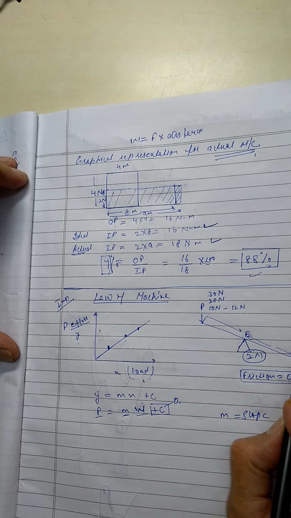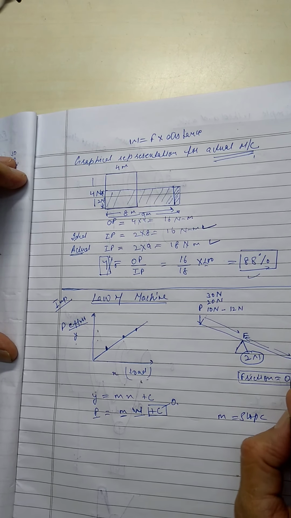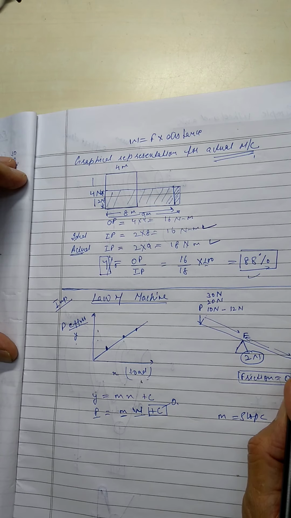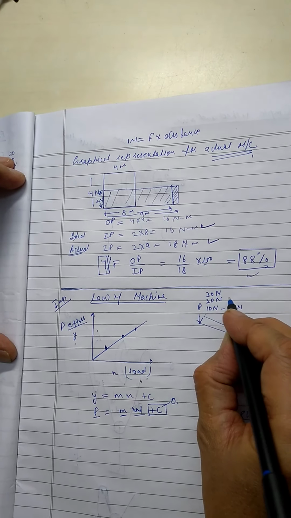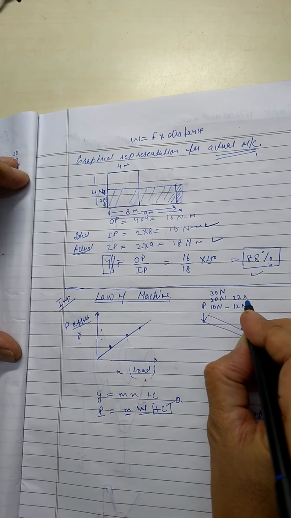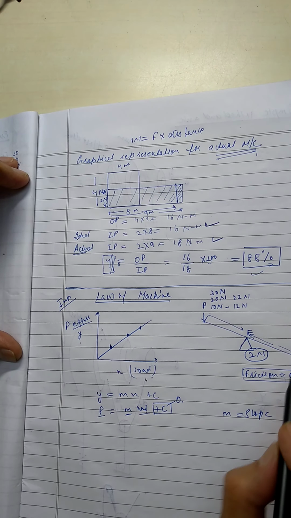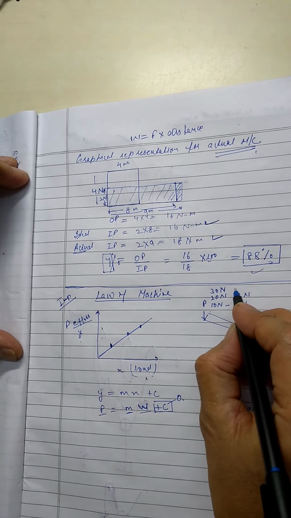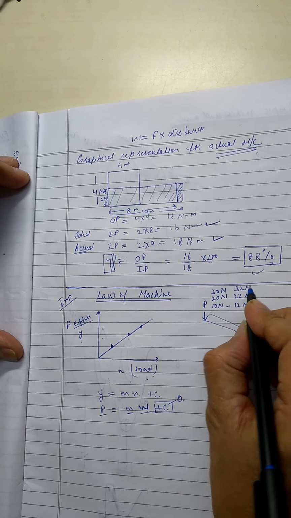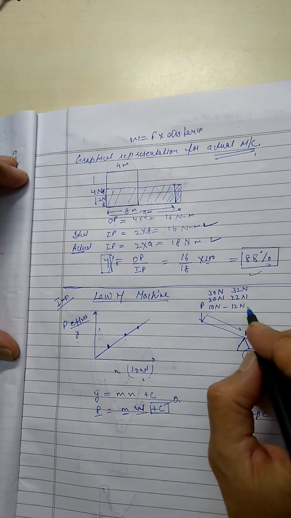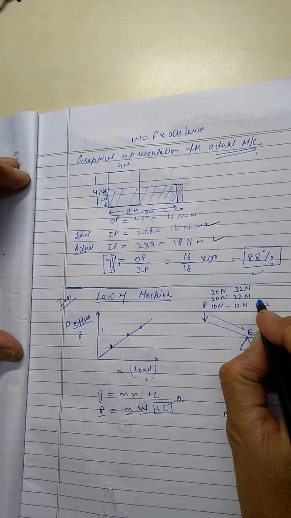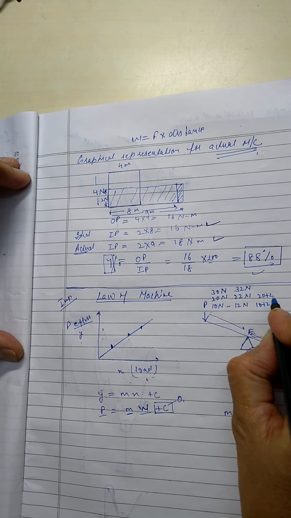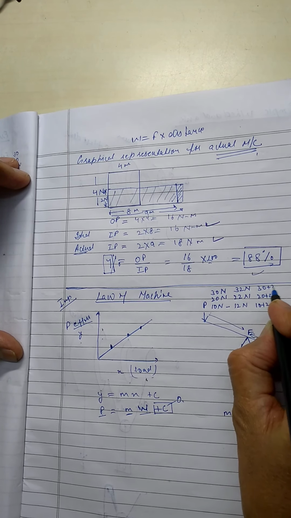Similarly, if we increase the weight from 10 to 20, then our effort will also increase. It will be 22 Newton, and for 30 Newton it will be 32 Newton. So this is 10 plus 2, this is 20 plus 2, this is 30 plus 2.